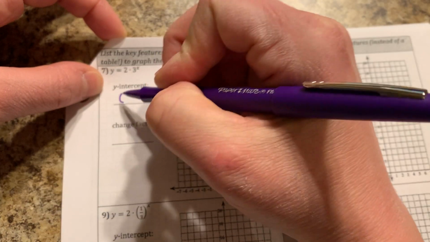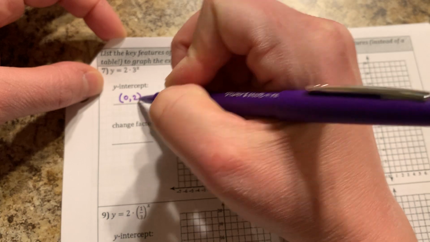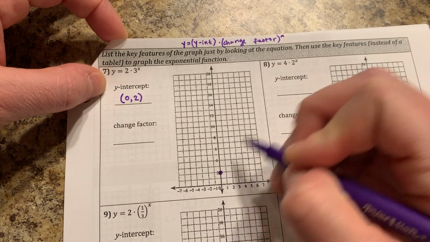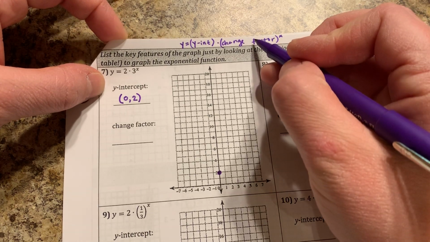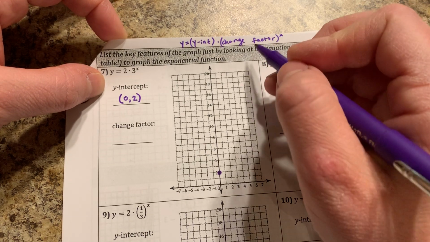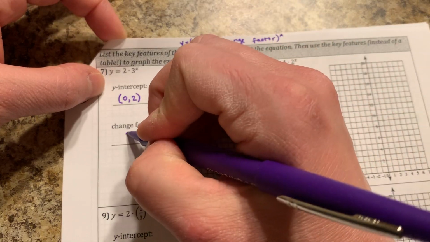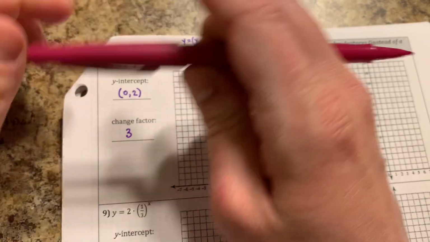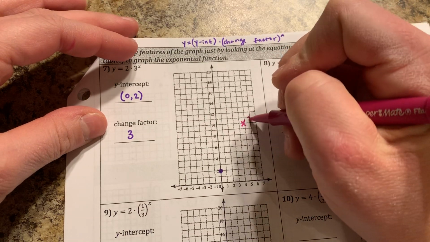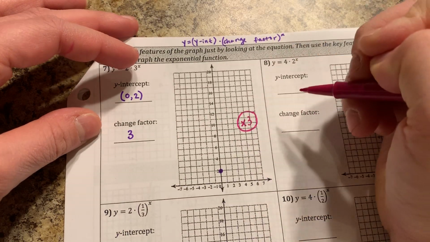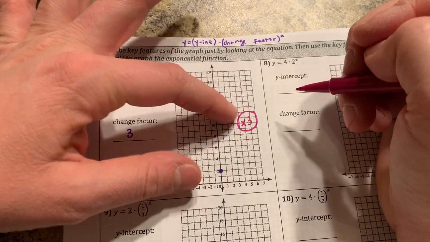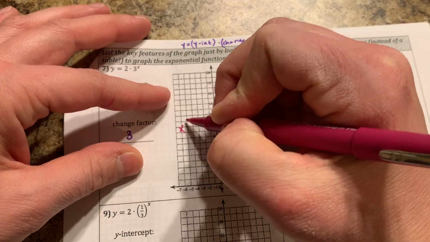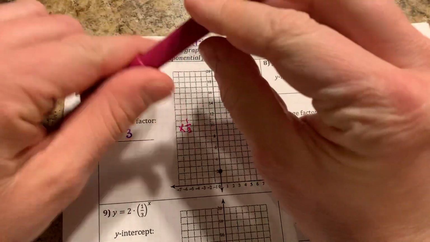So my y-intercept on number 7 is (0, 2). Okay, so I'm going to put my first dot to the right 0 spaces, up 2 spaces. Then my change factor is whatever value is underneath the exponent. So here, my change factor is 3. Now remember, your change factor always shows up on the right side. So over here, I'm going to say times 3. That's my change factor. Now, if it's multiplying by 3 over here, then on the other side, it's going to be shrinking by 3, which means multiplying by 1/3.